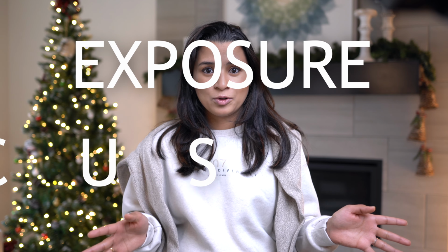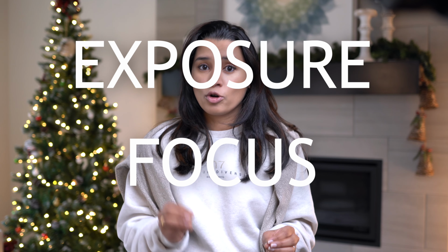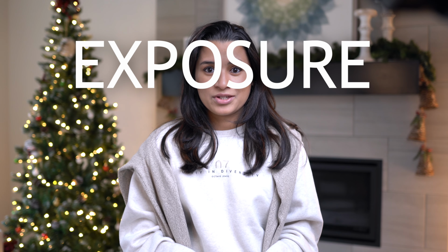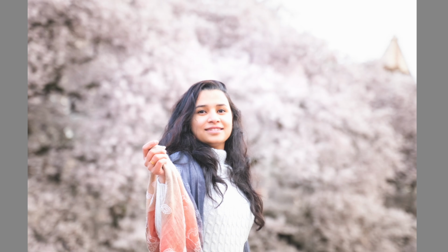Don't worry. Taking a good photo is very simple. You just need to get two things right: the exposure and focus. For a moment, assume your camera can autofocus, and let's talk about exposure first. Exposure is nothing but how bright or dark your photo needs to be. So you just have to tell your camera what the exposure of the photo needs to be.